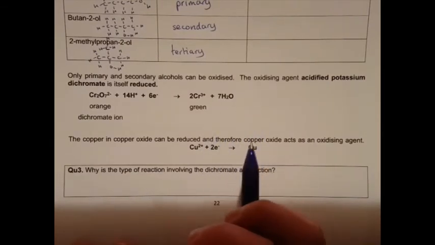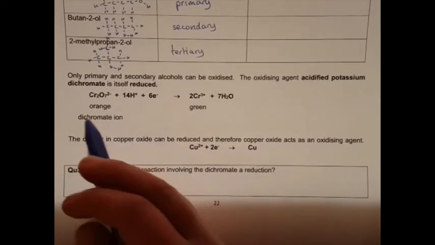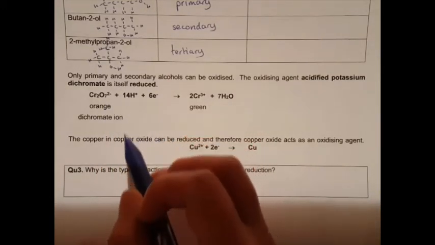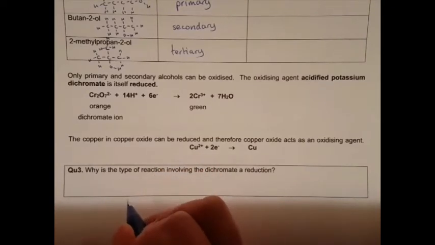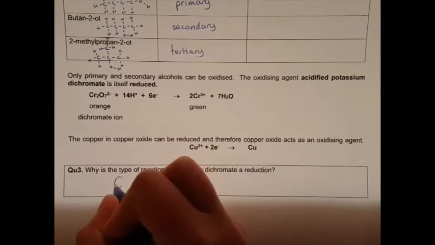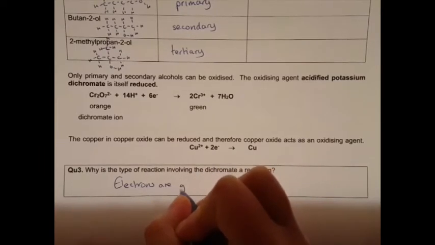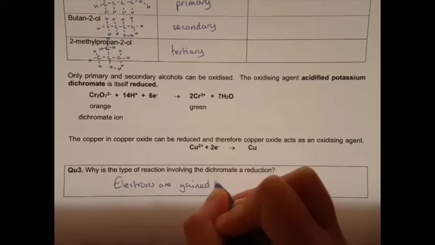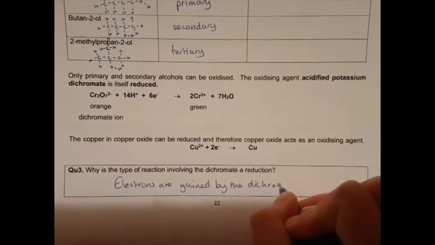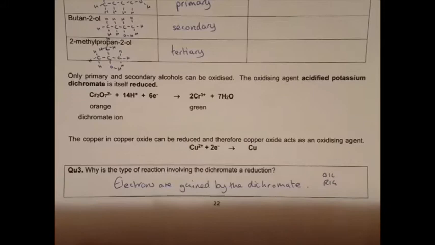Remember, oxidizing agents are electron acceptors and therefore they themselves are reduced, so it's just saying why is this reaction involving dichromate a reduction. You should have simply said, if we look at the equation here, electrons are gained. You don't need to worry about anything to do with the O to H ratio when we're talking about anything other than hydrocarbons, so it's simply just that electrons are gained. Okay, so that's just going back to the oil rig definition of oxidation and reduction.